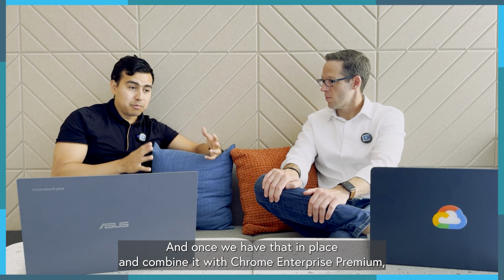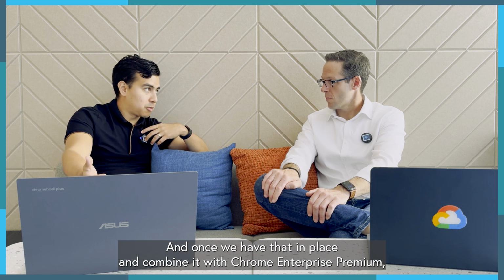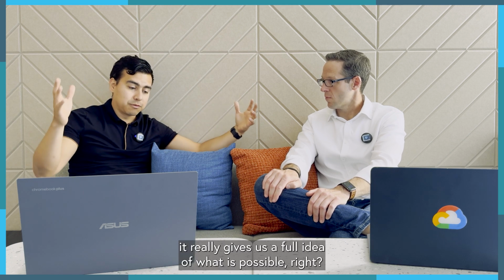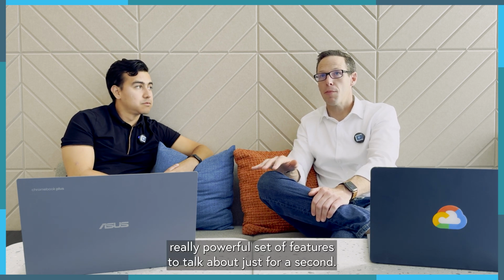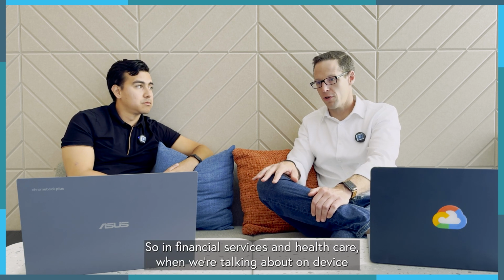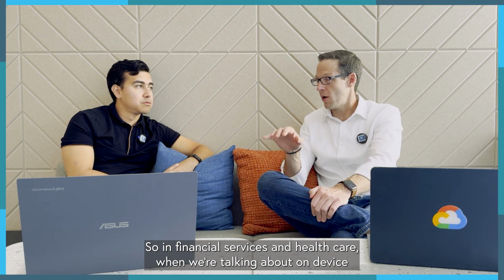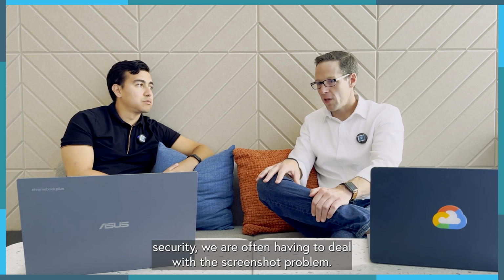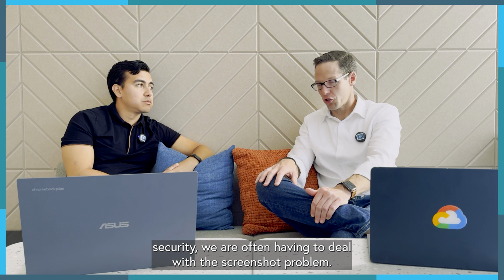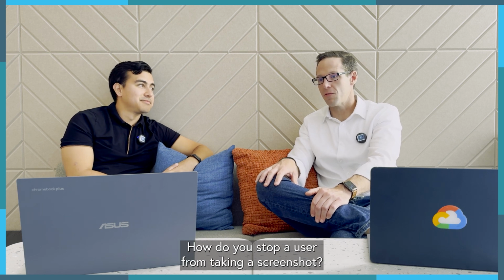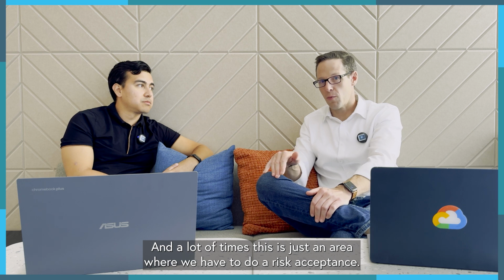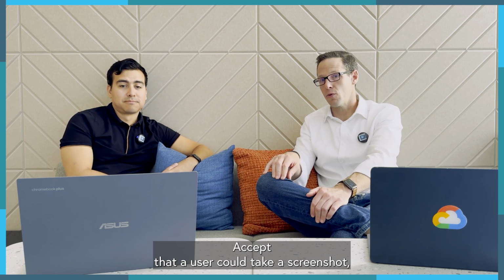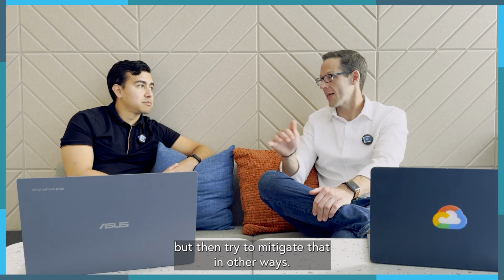And once we have that in place and combine it with Chrome Enterprise Premium, it really gives us a full idea of what is possible, right? I think that's a really powerful set of features to talk about just for a second. So in financial services and healthcare, when we're talking about on-device security, we are often having to deal with the screenshot problem. How do you stop a user from taking a screenshot? A lot of times this is just an area where we have to do risk acceptance. Accept that a user could take a screenshot, but then try to mitigate that in other ways.